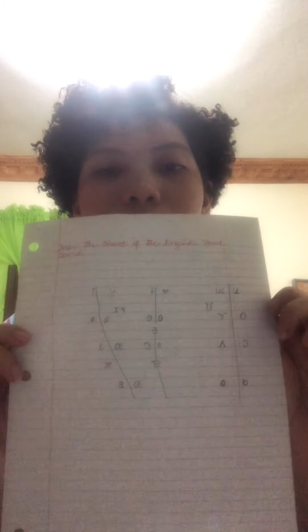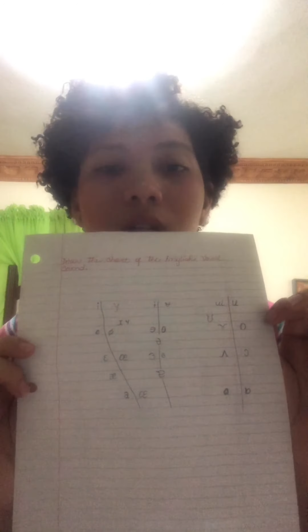We have to draw the vowel chart. I have it right here. I'll be uploading my photos of the questionnaire, but I have to share it here because I skipped that number. That is question 30. And the last one, that is 38, we had to draw the consonant chart.